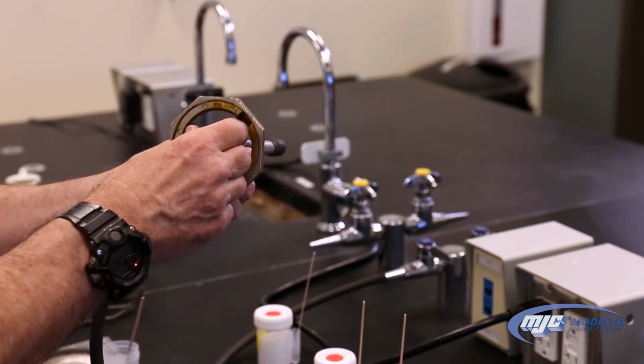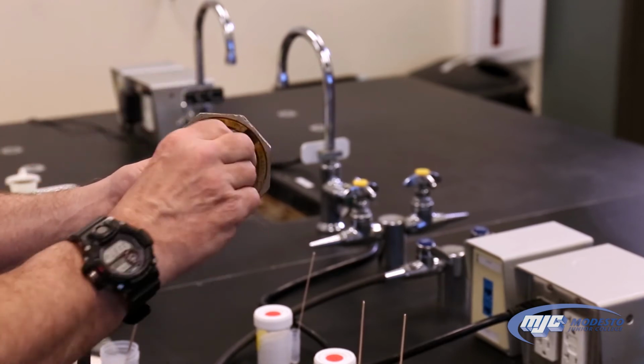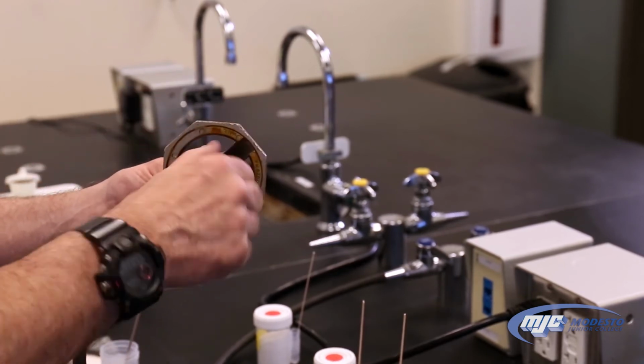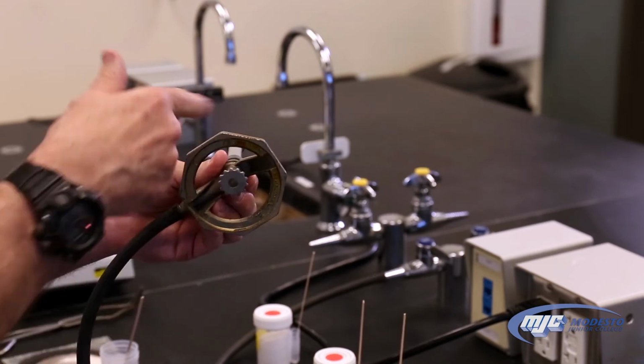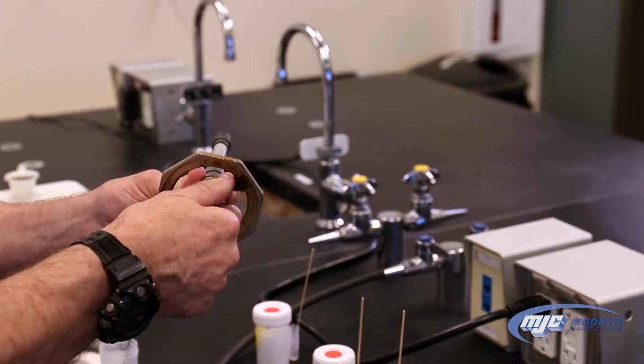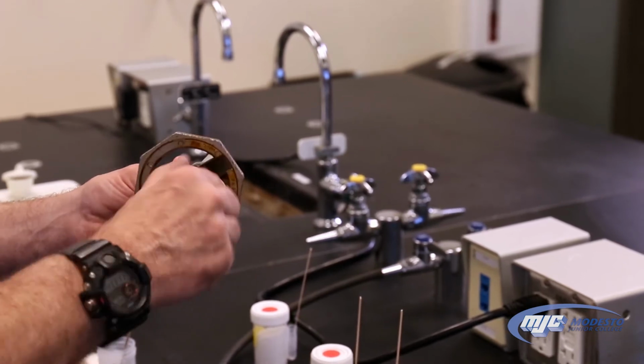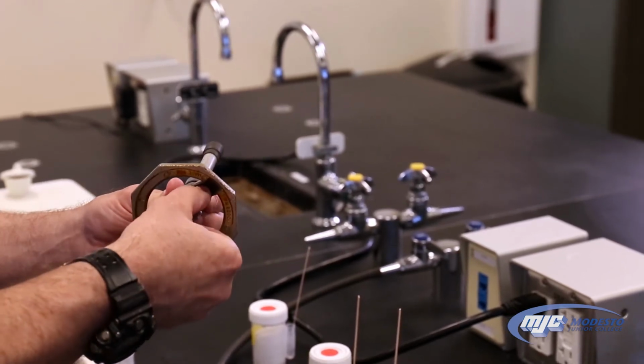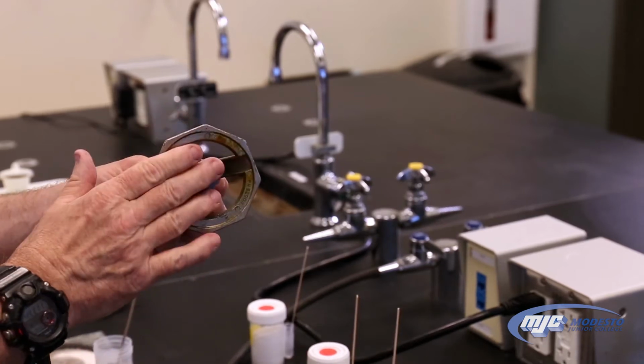So to avoid that, we're going to start with that needle valve all the way in, and all the way in means there's no fuel getting to the flame, so it won't start. And we're going to back it out about 1 turn. So back it out about 1 turn, and we'll adjust it from there.